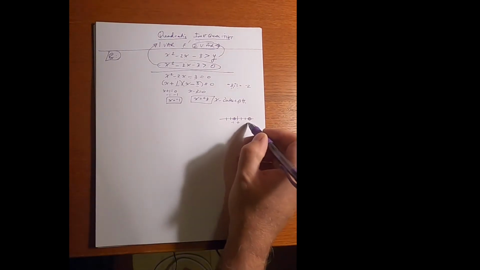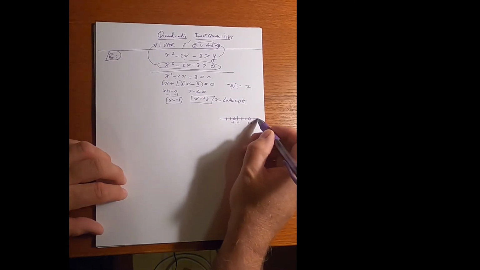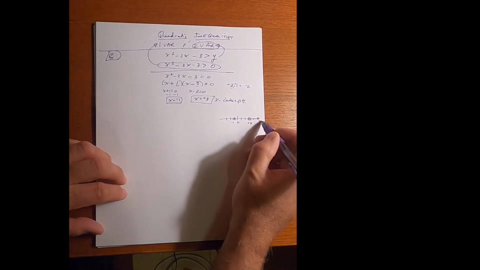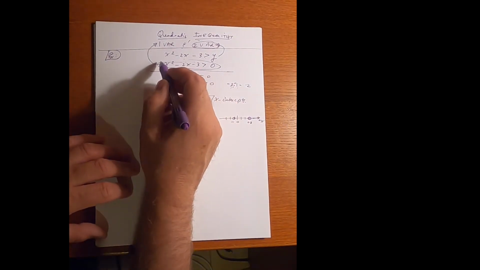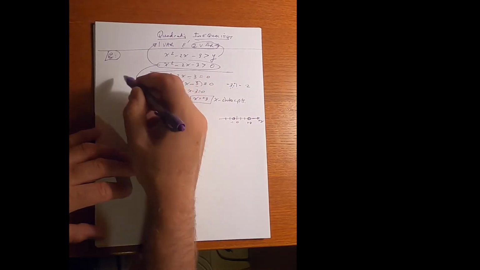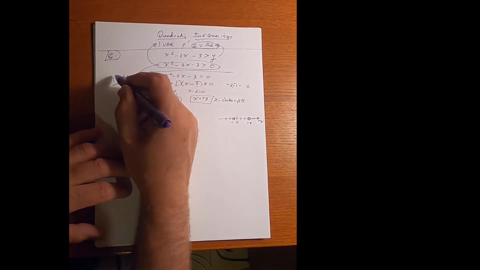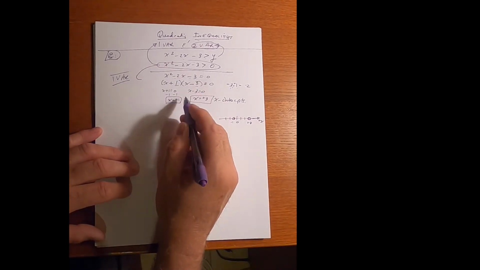So it's -1 and plus 3. Now, we don't have y stuff going on. We just have x stuff going on in this one I'm solving. I'm solving this one-variable version first. Okay, so let's get back to what we had now.